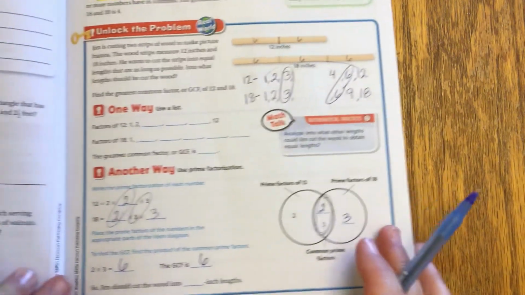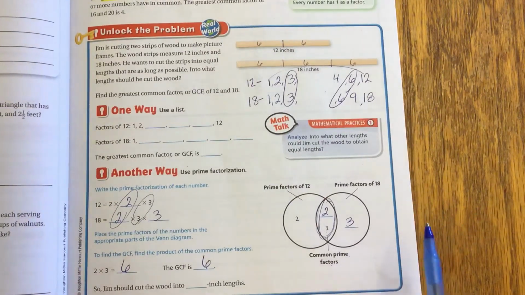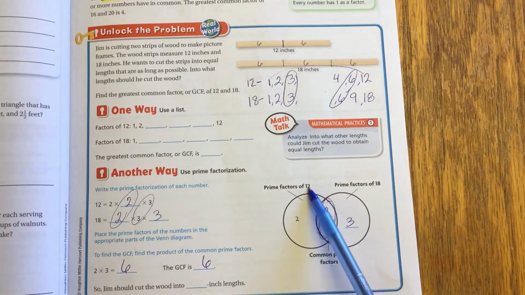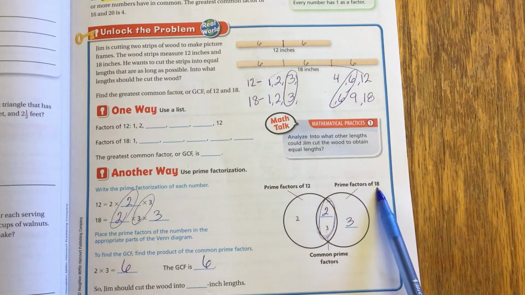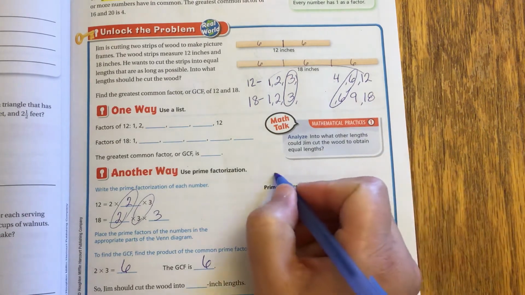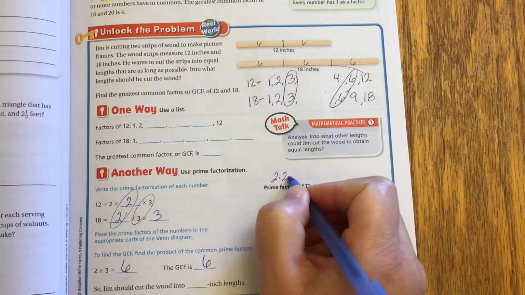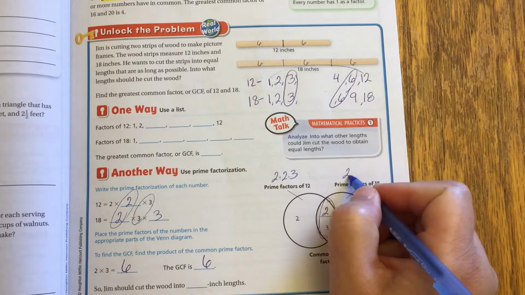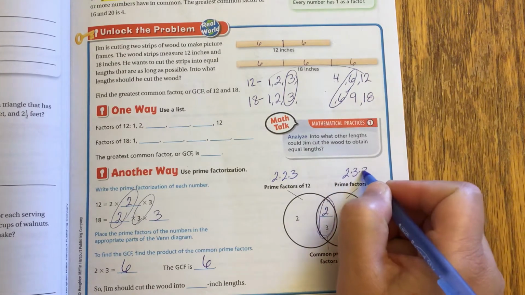Another way to find the GCF, or the greatest common factor, is to look at the prime factors of 12 and 18. The prime factors of 12 are 2 times 2 times 3. The prime factors of 18 are 2 times 3 times 3.